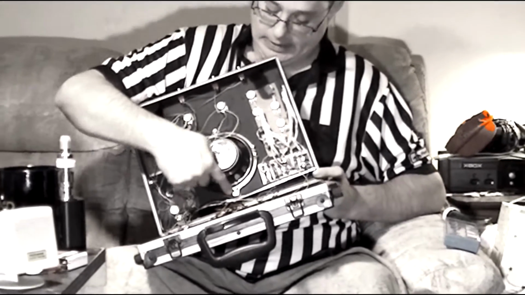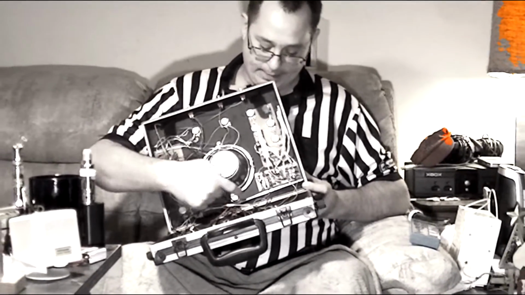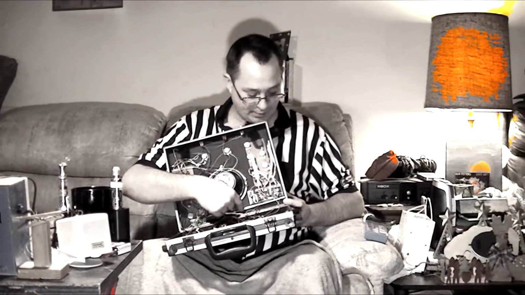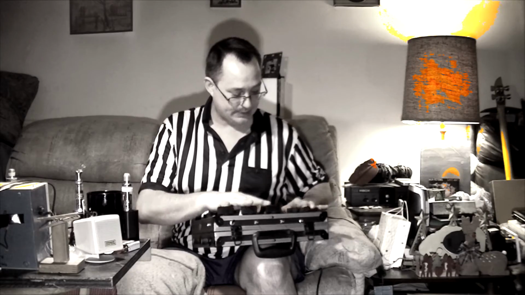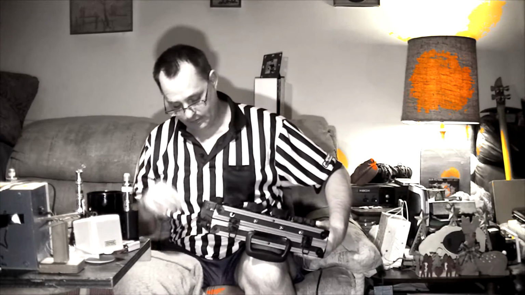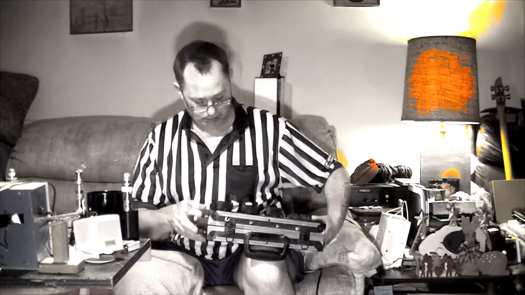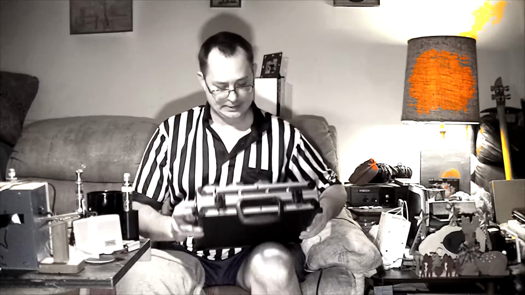For the antenna, I used some plumber's tape to mount that down on one of the big heavy duty nuts for the speaker, so that's how that's held in place. 16 pots, 9 throw switches or toggles, and there's 3 momentary contacts.